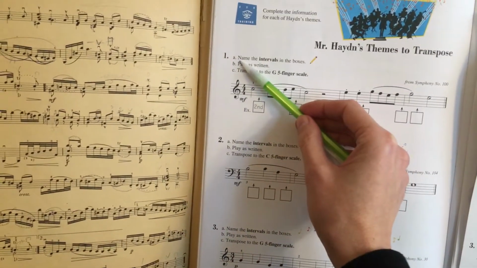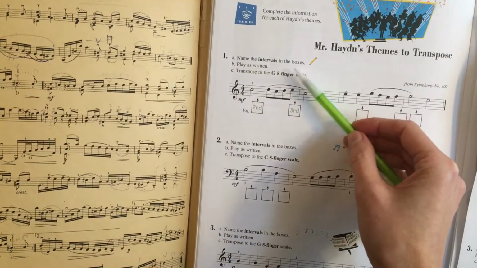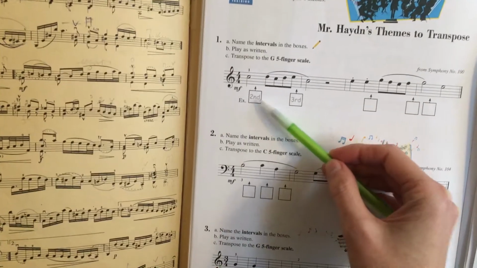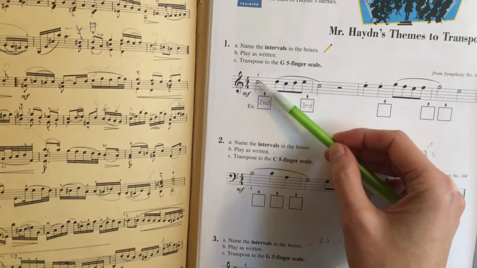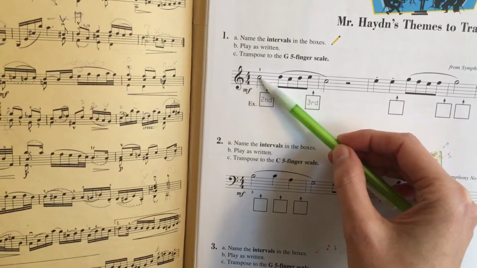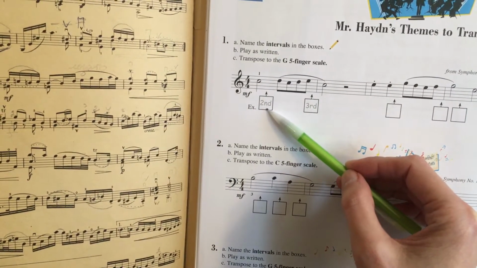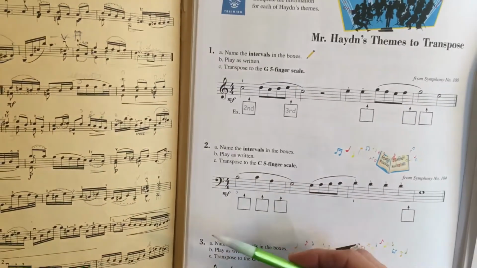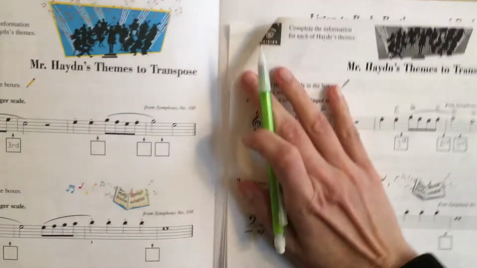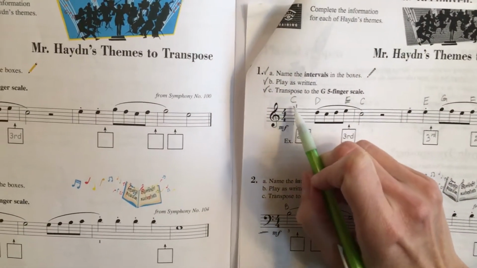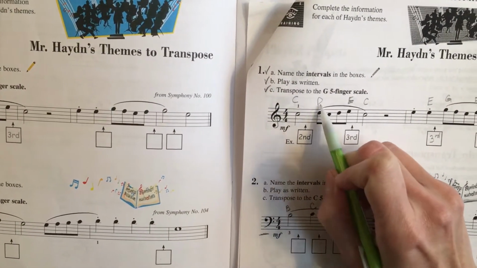First of all, we'll need to name the intervals in the boxes. The first 2 are done for us. You can see between these 2 notes, C and D, we have an interval of a second. Remember how we count our intervals? Here I wrote already the names of the notes. This is a C and this is a D.